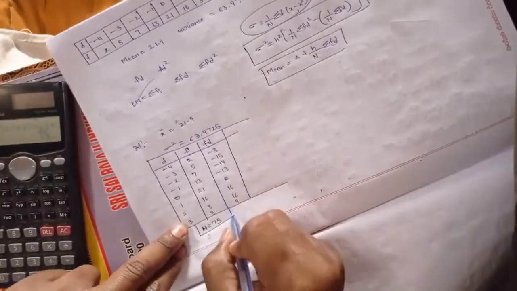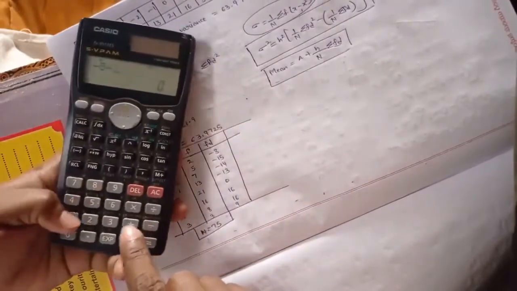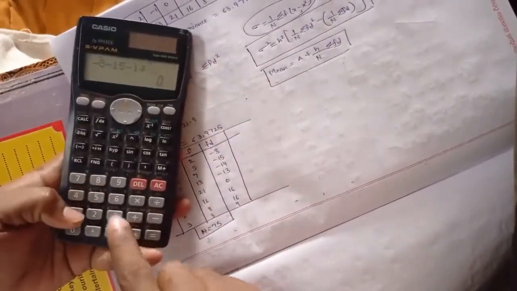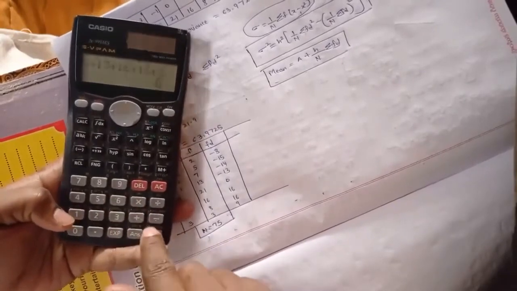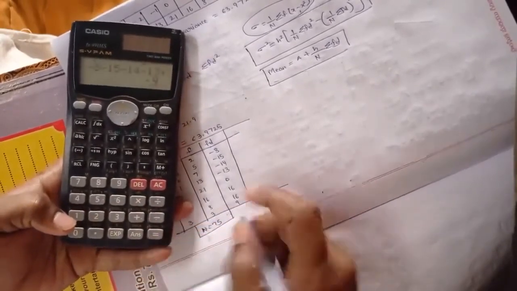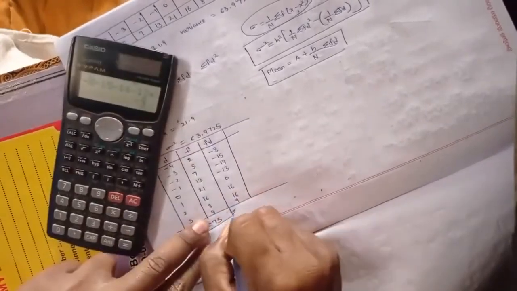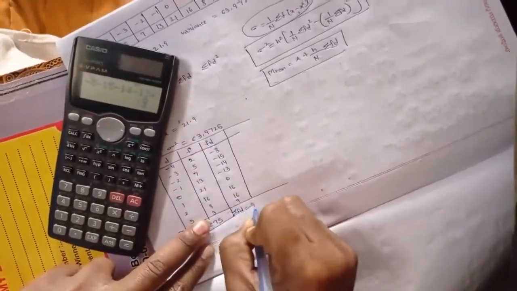Let us calculate the sum of fd also: -8, -15, -14, -13 plus 16 plus 16 plus 9. So we got -9. Sigma fd is equal to -9.